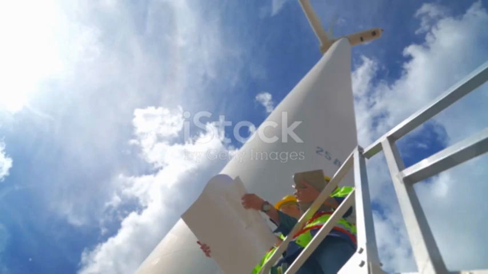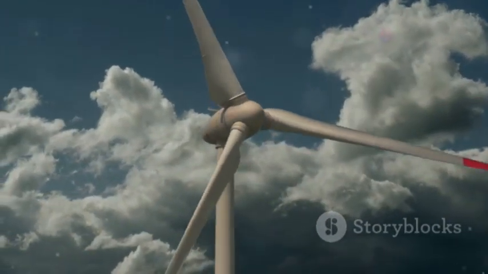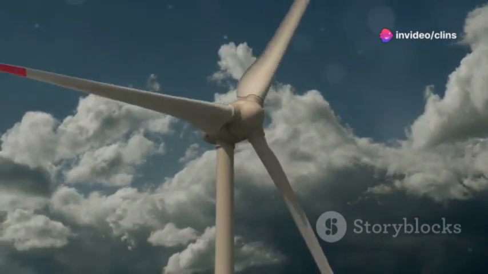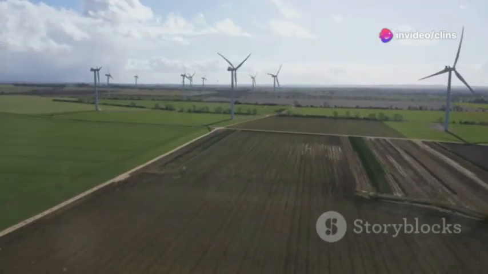Wind power. The principle behind wind power is quite fascinating. It converts the kinetic energy of wind into mechanical energy, which is then transformed into electricity. First, we have wind turbines.